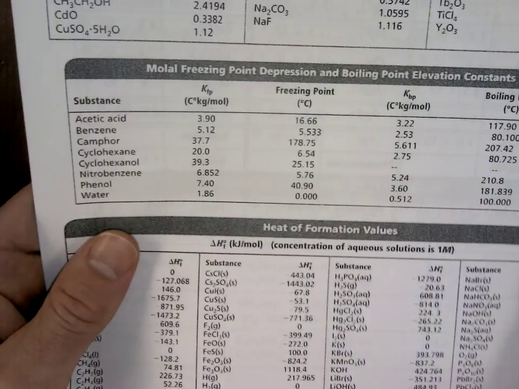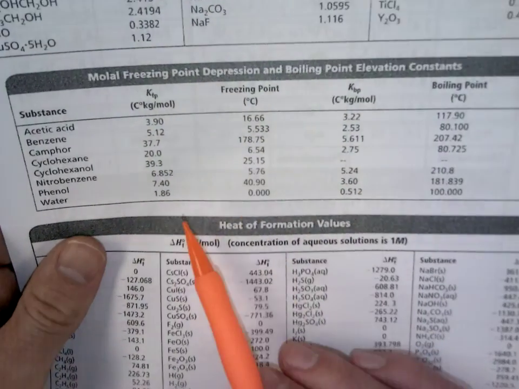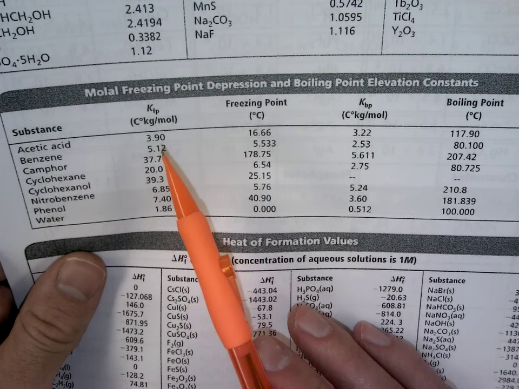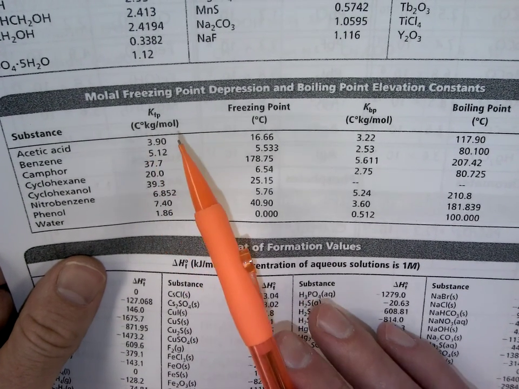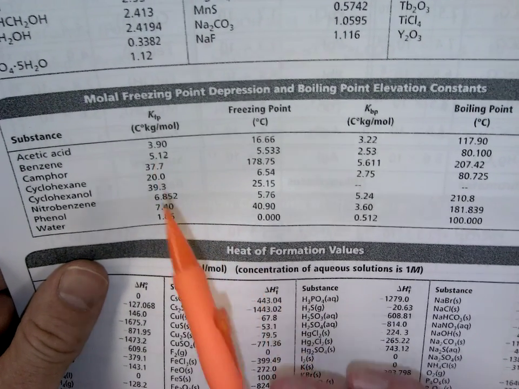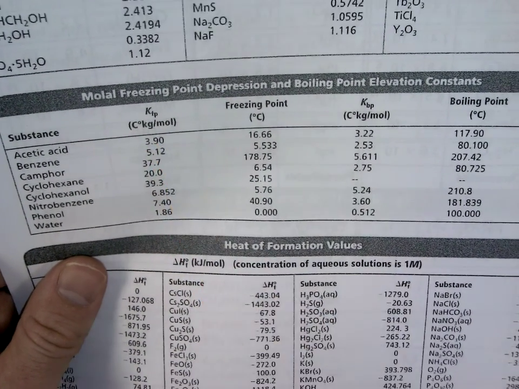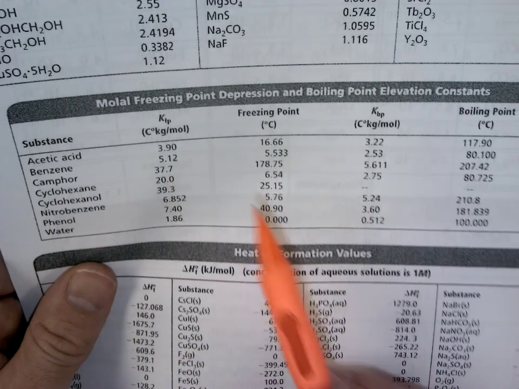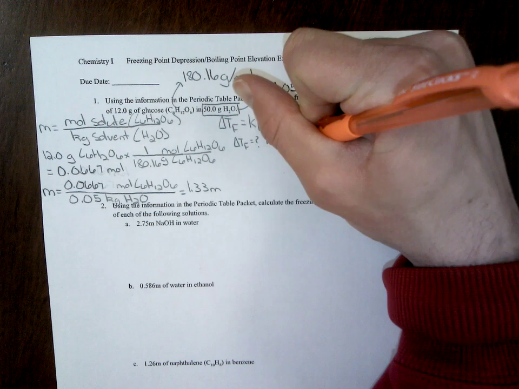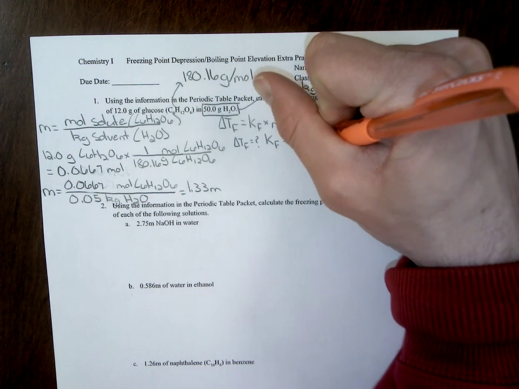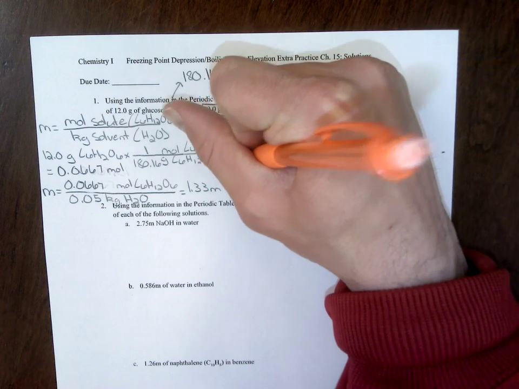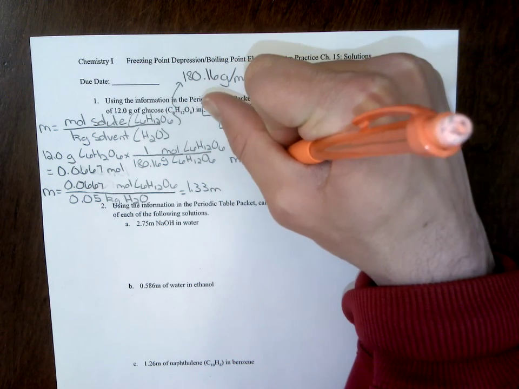So our Kf, if we look on our periodic table chart here, and we find water and we find Kf, we see that it has a value of 1.86 degrees Celsius per molal, that is m for molality. So this right here, our Kf, would be 1.86 degrees Celsius per m for molal. Again, that's going to be very helpful. And then our molality that we just got done calculating is 1.33 little m.